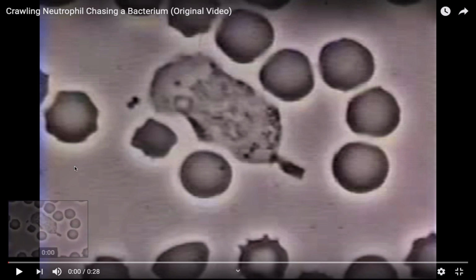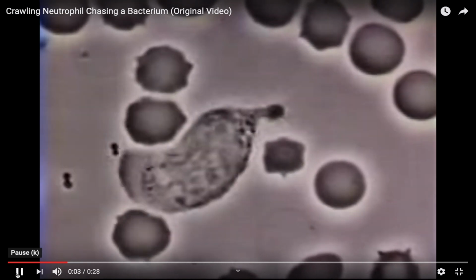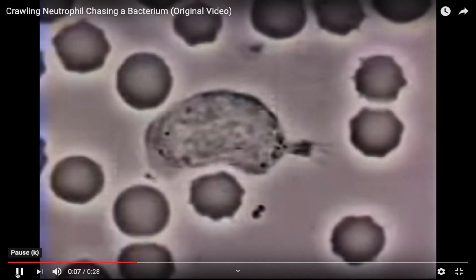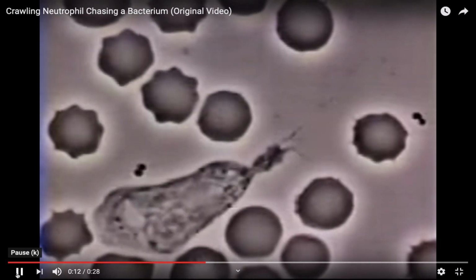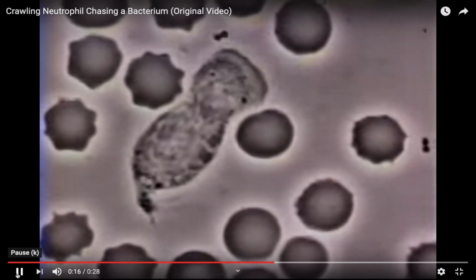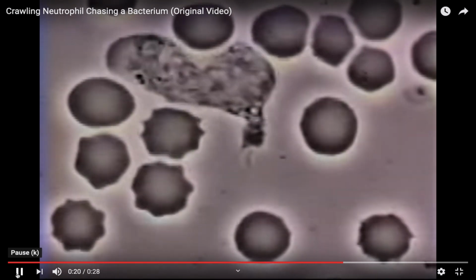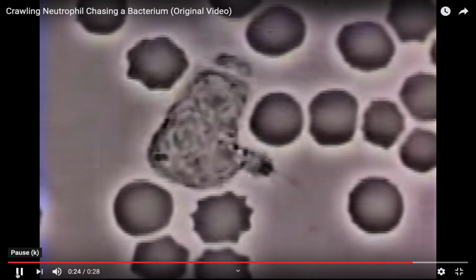And so if you watch, we can watch our neutrophil actually dealing with this microbe. So you can see our neutrophil is able to track that microbe. It will follow it. And eventually our neutrophil will perform phagocytosis and engulf that microbe.